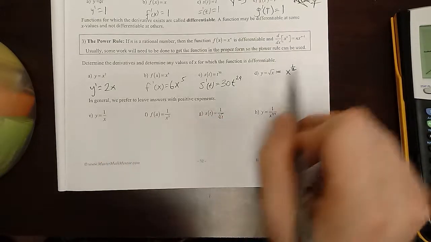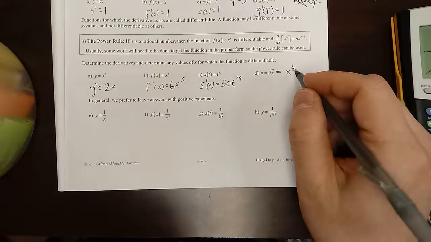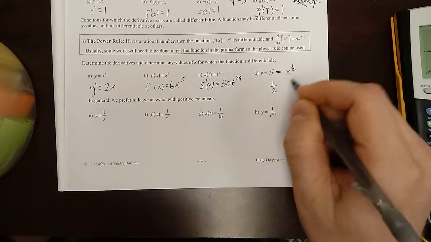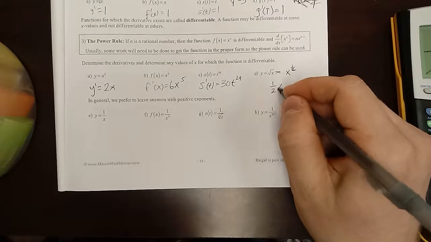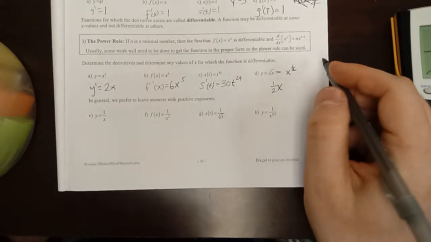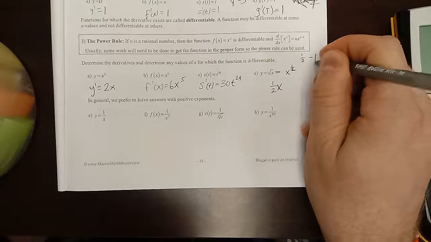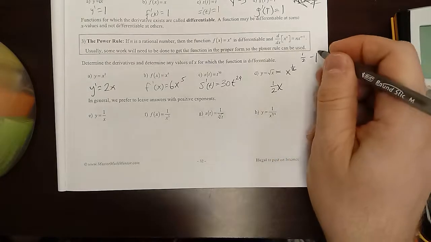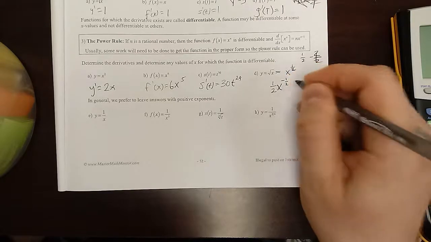So if I was going to follow this, what we call the power rule, then I'm going to pull the 1/2 out front. We bring it down. We multiply by that 1/2. It's going to be x to the, and we're going to subtract 1 from this. So let's think about that. 1/2 minus 1. Well, the 1 is like a 2 over 2, so we wind up getting negative 1/2.